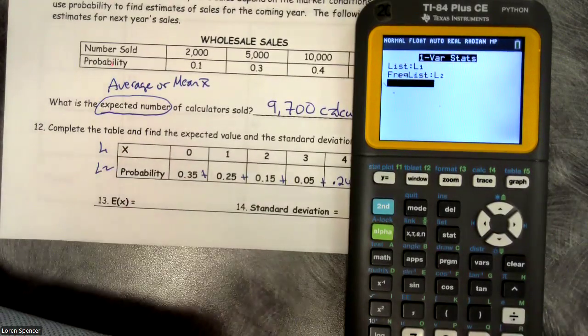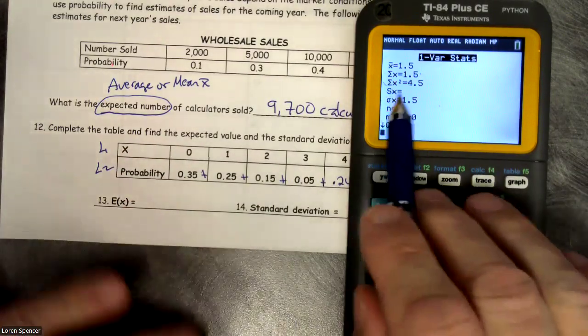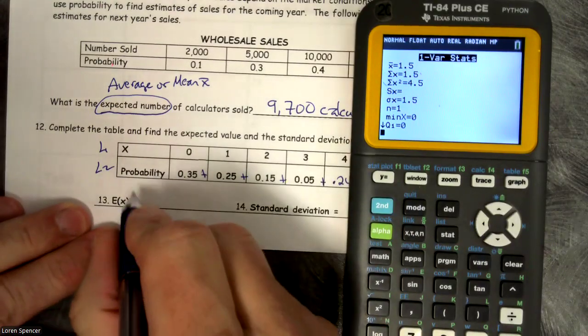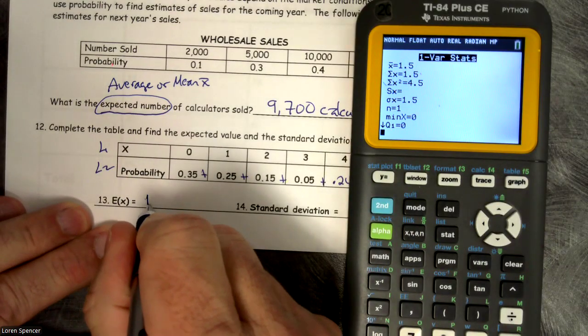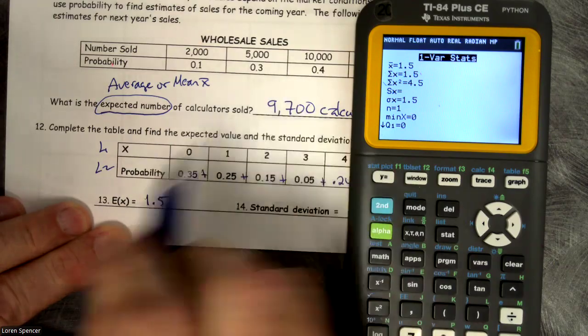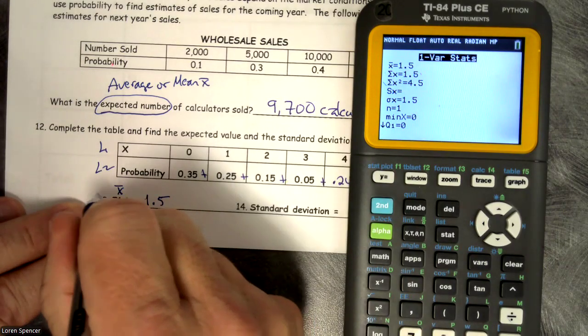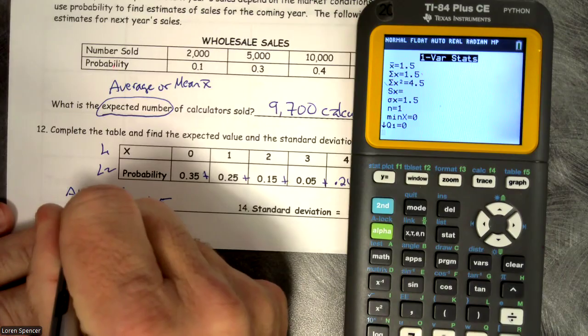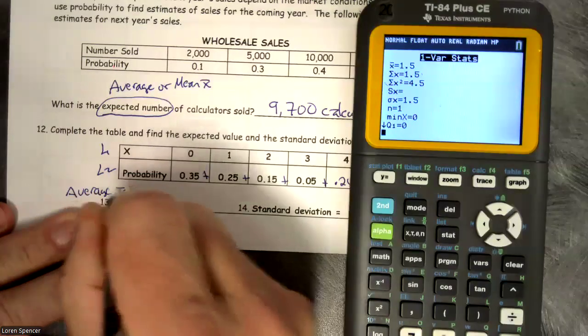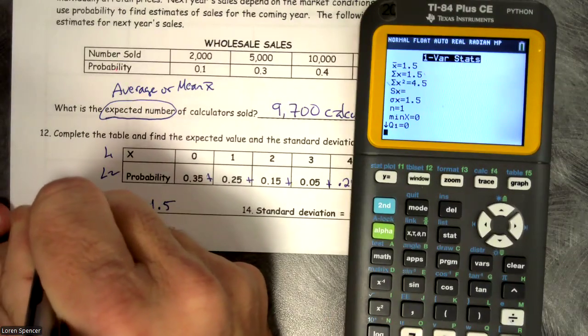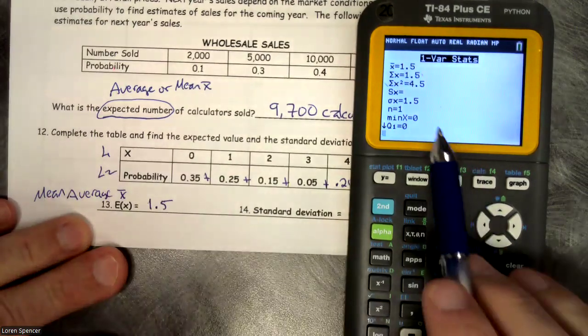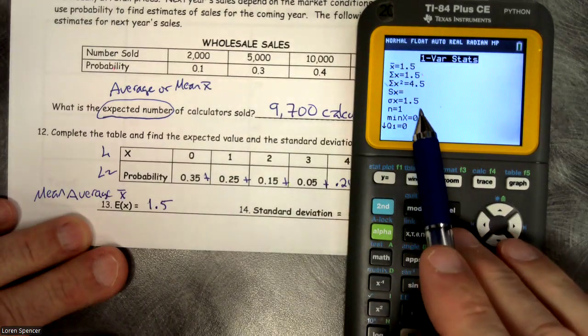Then it asks for the standard deviation. Well, my standard deviation is 1.5. In this case, it happens to be the same thing. But this right here, the standard deviation, is this symbol. So please don't forget that. Okay, continuing on.